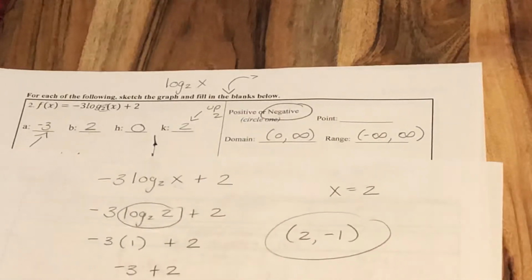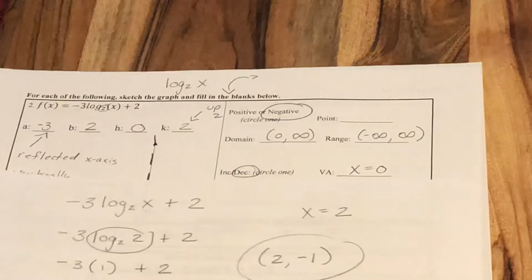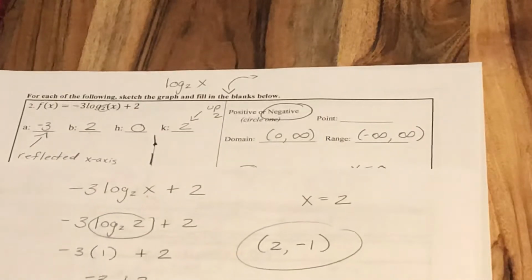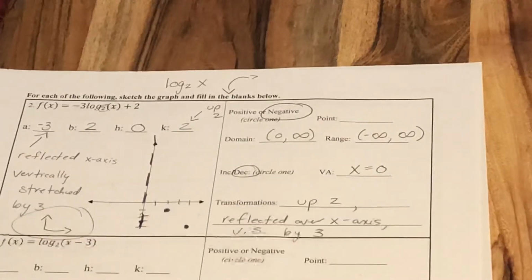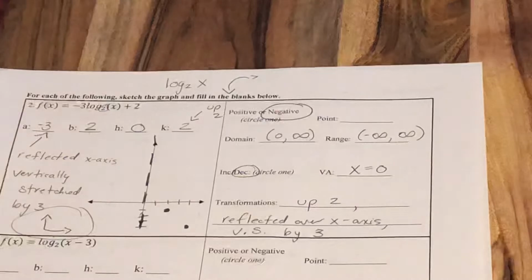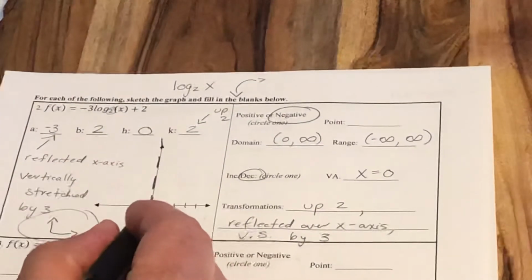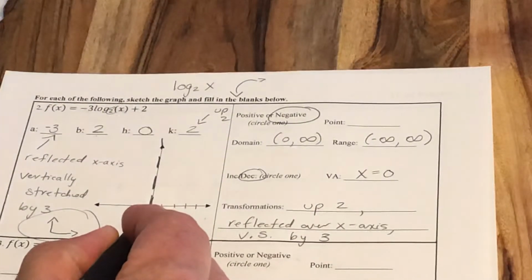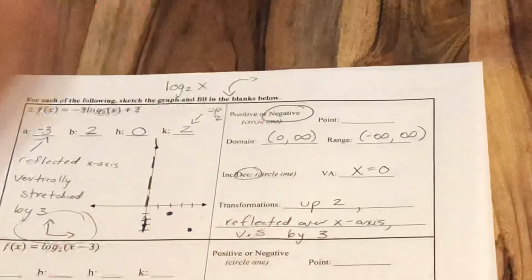So if we adapted the whole equation, it may be a little bit more of a challenge. Our baseline point, remember, if we go back to our baseline point of 1, well, this was now being reflected, then stretched by 3 and now up 2.